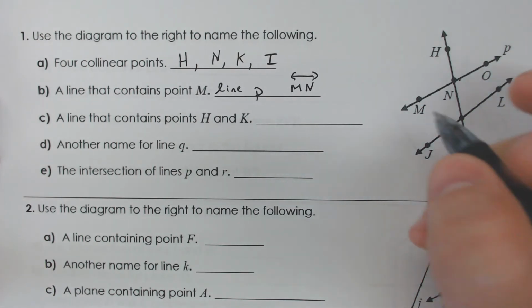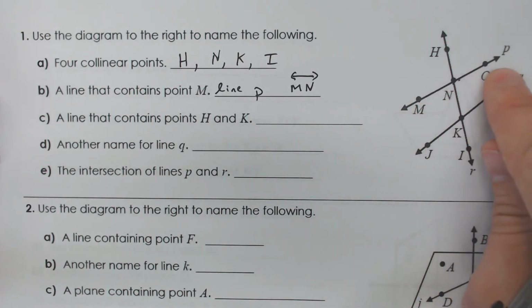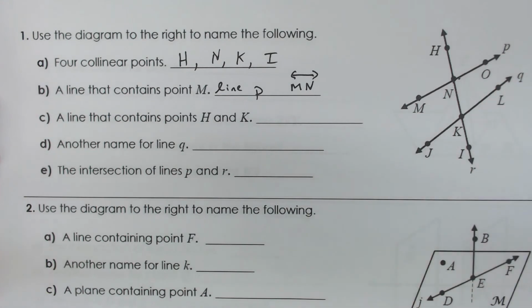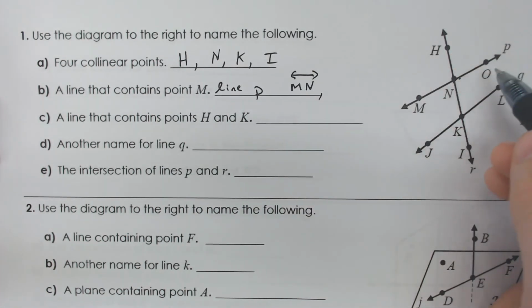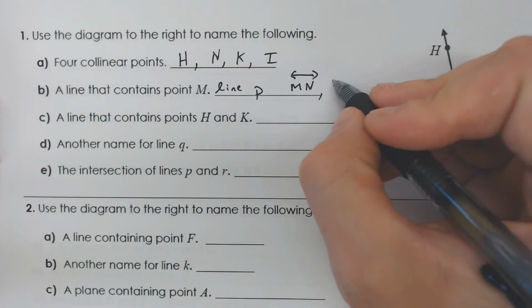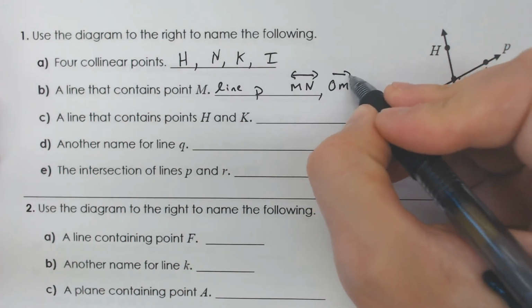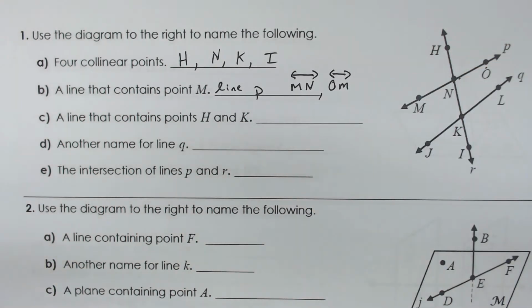We could have also called it line NO or O and M. We don't have to use any two particular letters. We can use any two that are there. So another example is, I'm going to even go backwards. I'm going to go O to M. The order for lines doesn't matter as long as you have two letters that are on the line and the arrows above it.